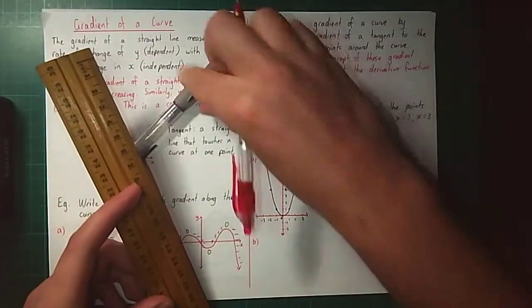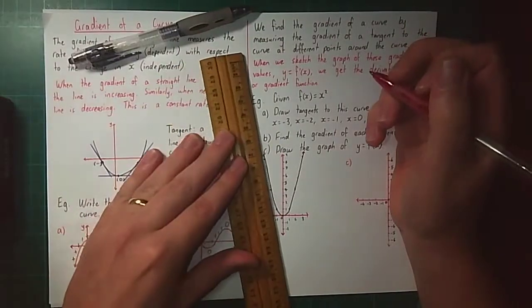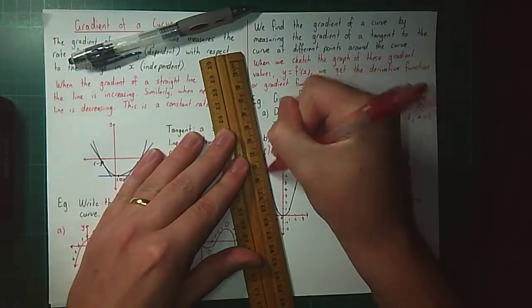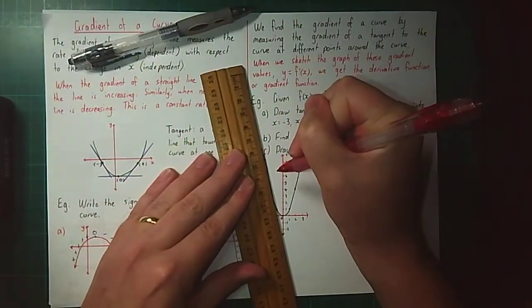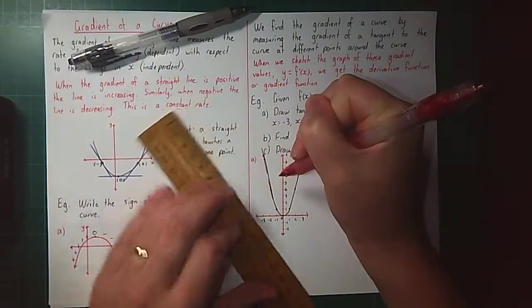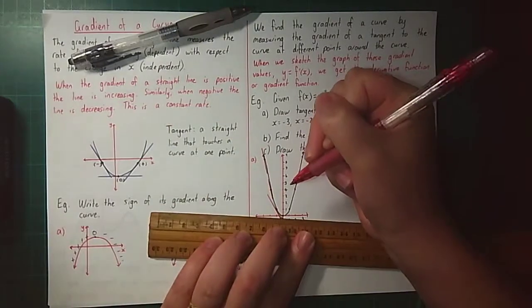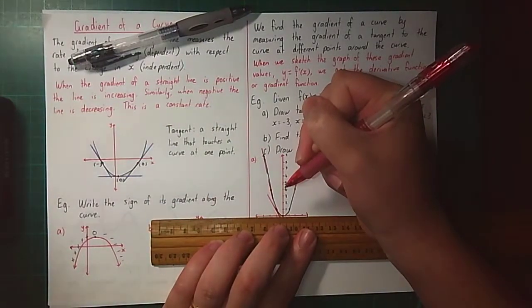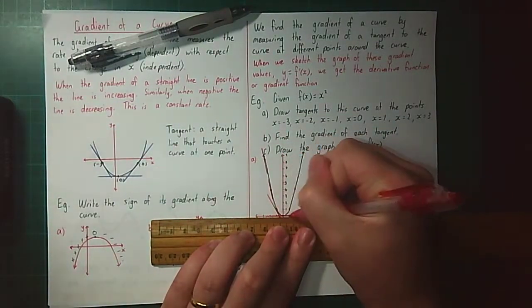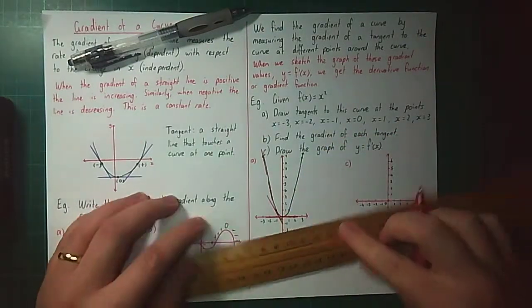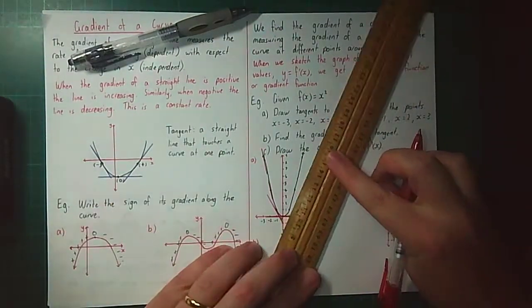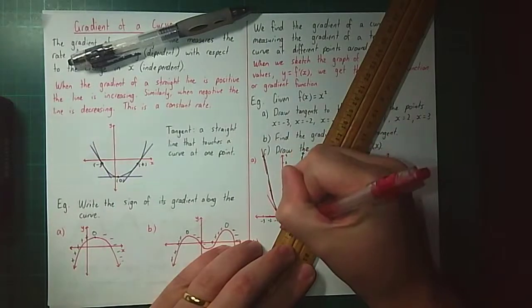Once we've got that, I'm going to draw the tangents at each point. So we're going to have a straight line here. We're going to have a straight line here. Straight line here. At 0, this one's going to be hard to see. It's going to be parallel and overlapping with the x-axis. And then the same on the right hand side.